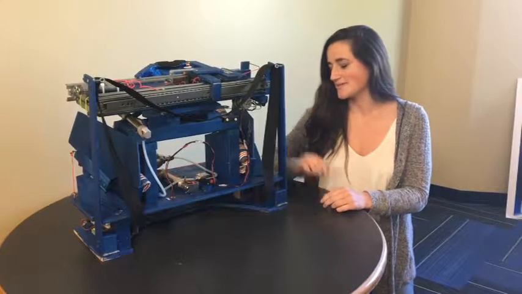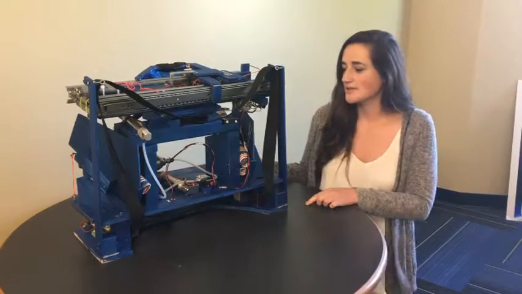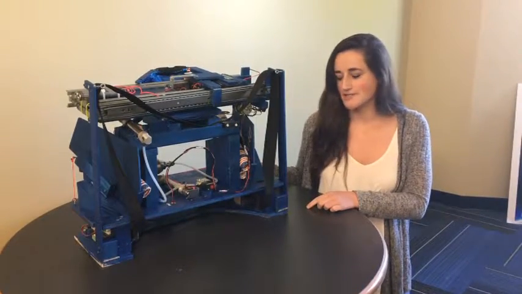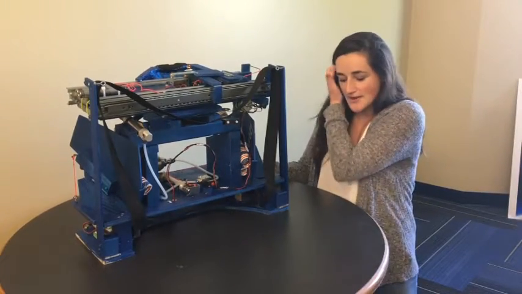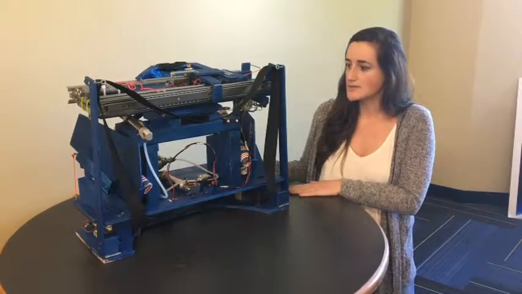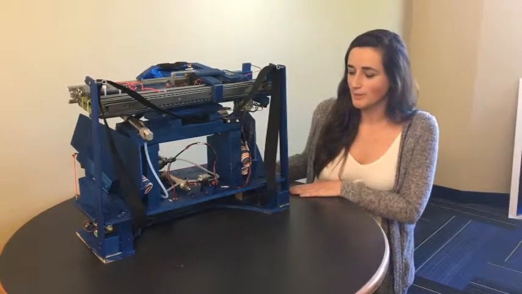The most unique aspect about our design is the horizontal orientation. We decided to go with horizontal orientation because of our initial design for the rock collection, which we actually still have. So I'm going to demonstrate that for you as step 1.